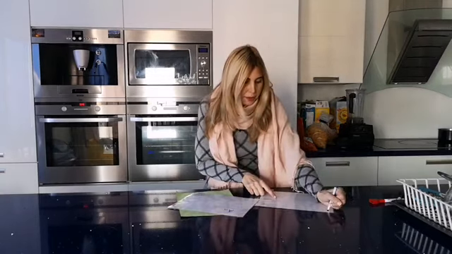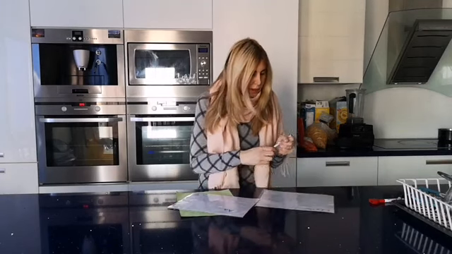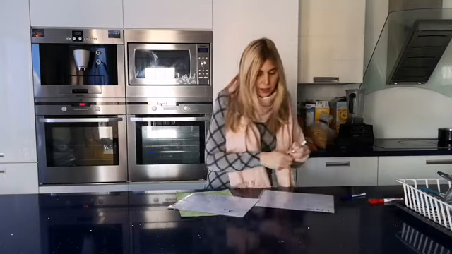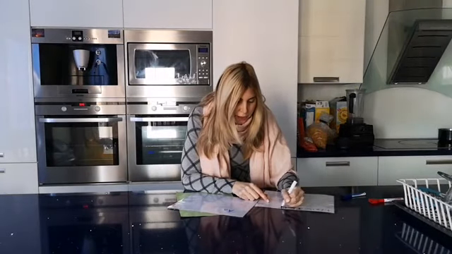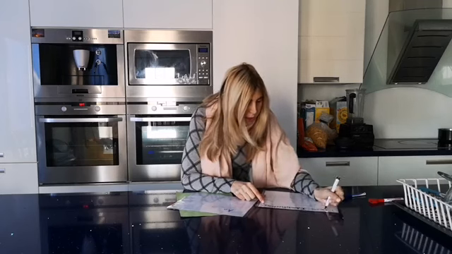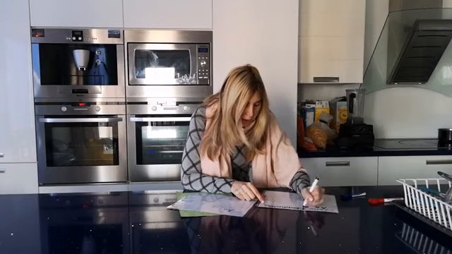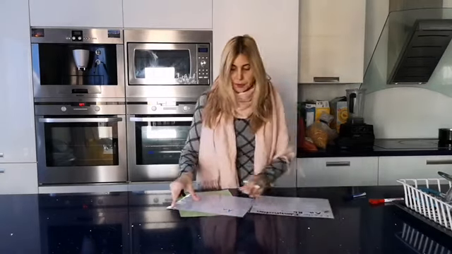So I'll write the steps for you. Letter identification, which means A, B, knowing the letters, okay? Step two is knowing the letter sounds.